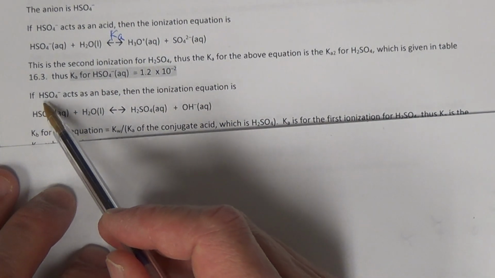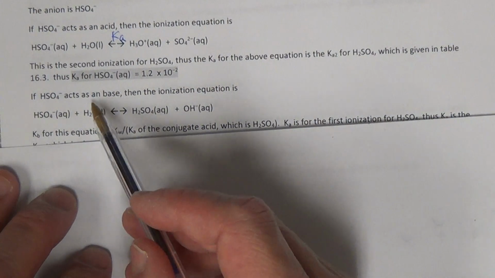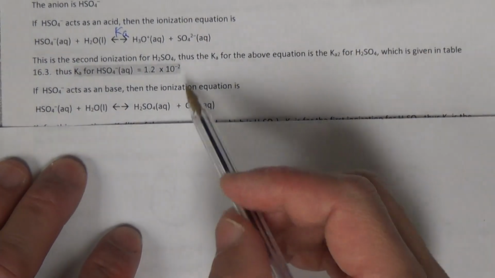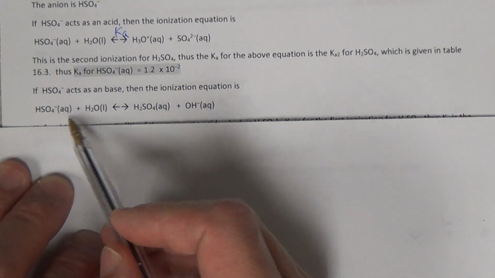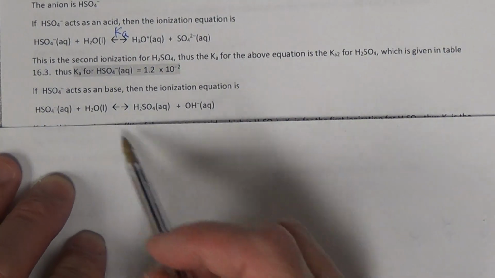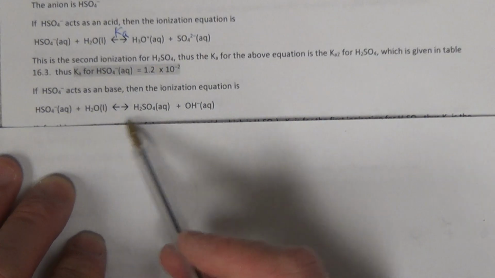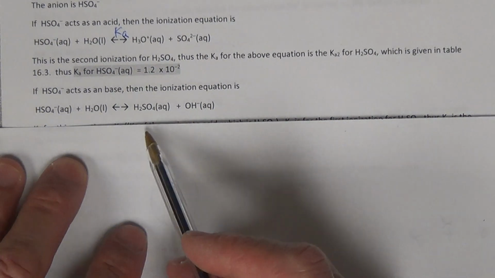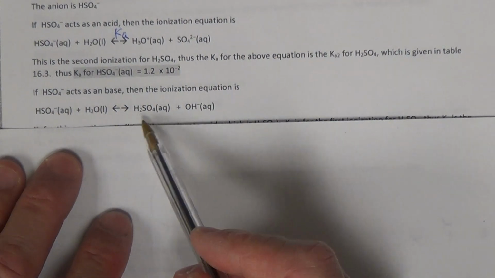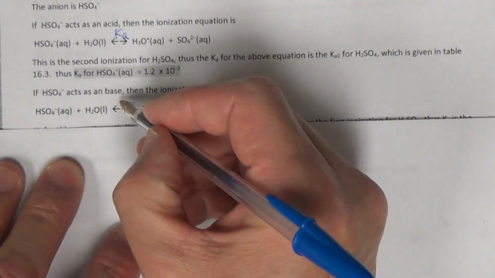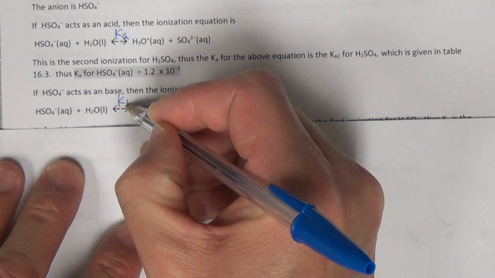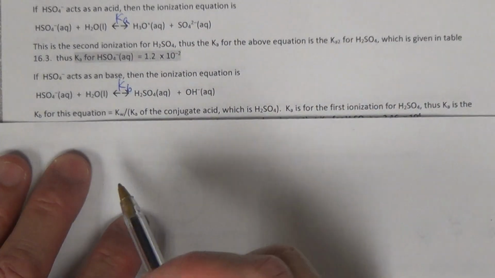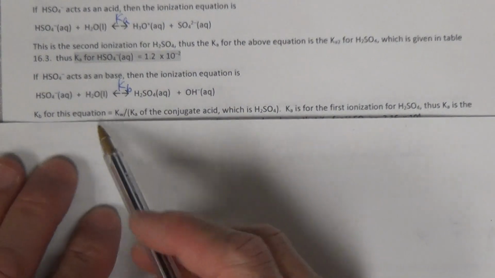Now, how can we find Kb for this HSO4 1 negative? We use HSO4 1 negative acting as a base. The ionization equation will be HSO4 1 negative plus water, taking H plus away from water, becomes H2SO4, plus OH1 negative. Then we see how likely this equilibrium is. We call this K the Kb.